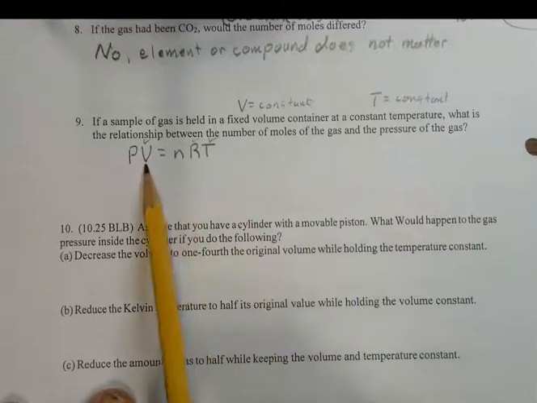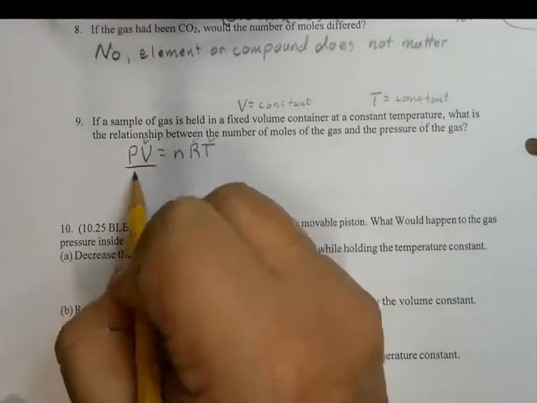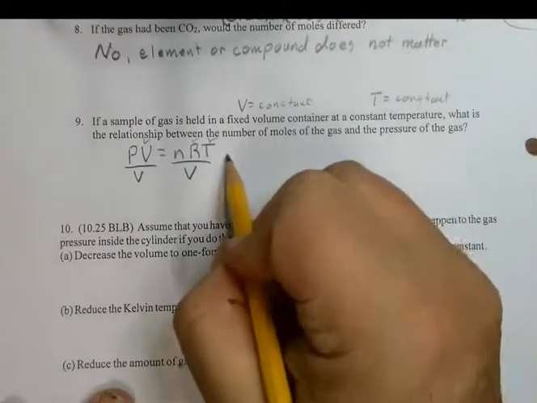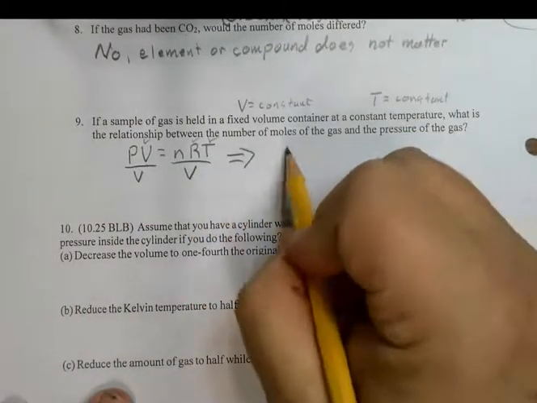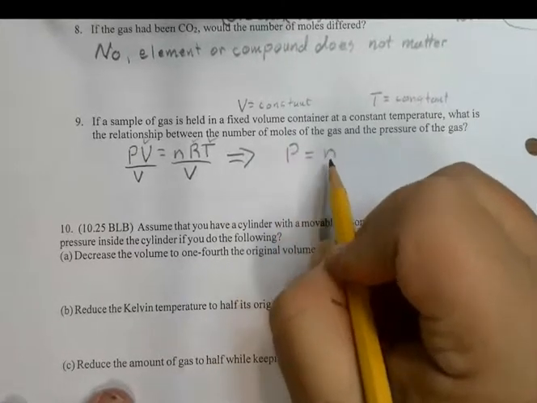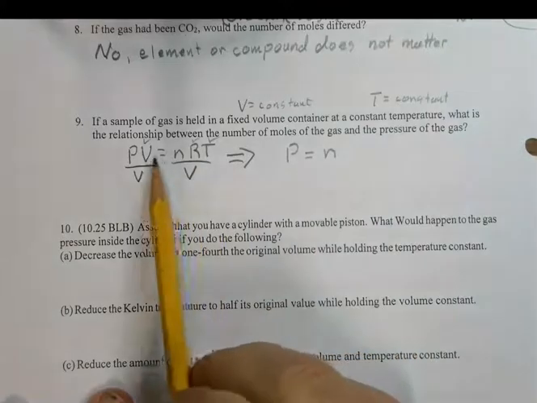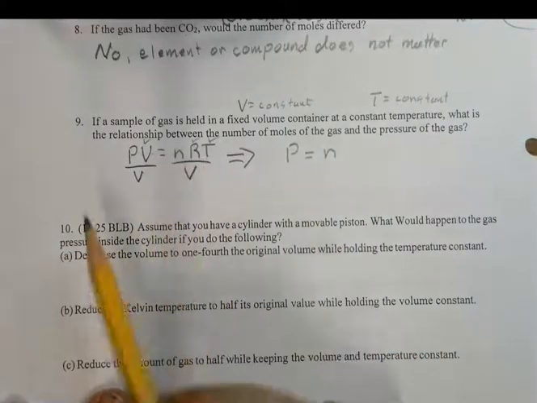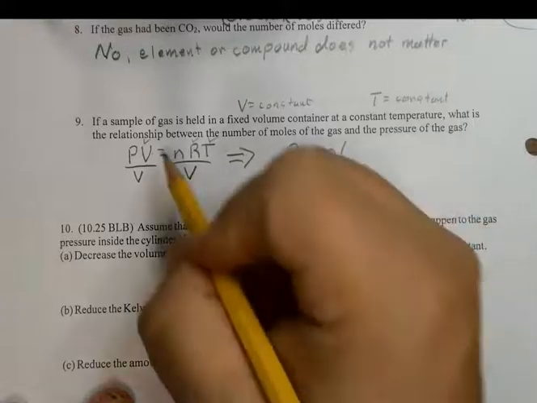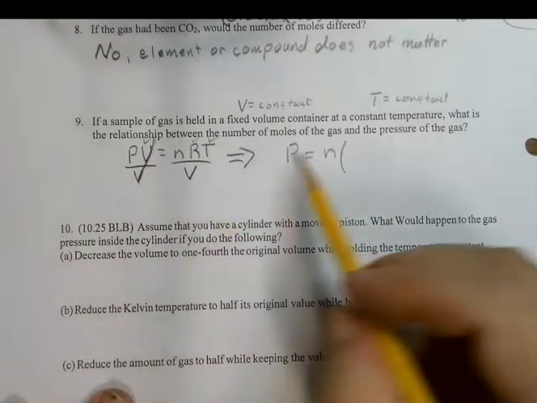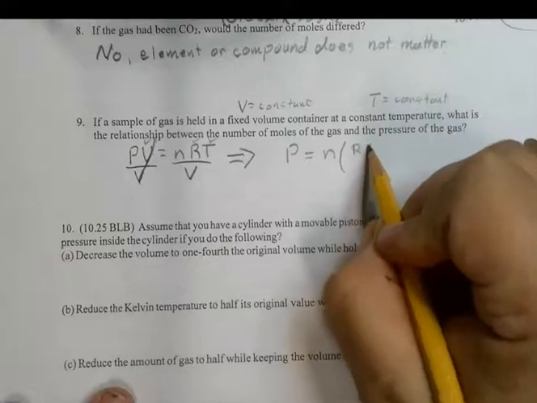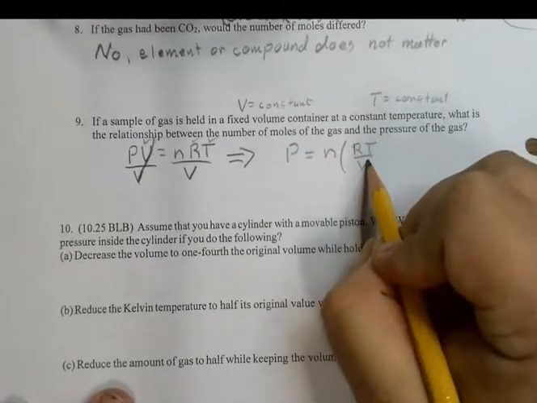So I'm going to divide both sides by V. And that's going to give me, the equation looks like this, P equals N. And now the things that we said were constant, V, R, and T, I'm going to lump together into a set of parentheses. So we have R, T over V.